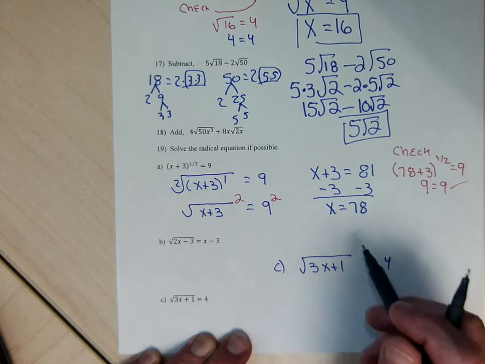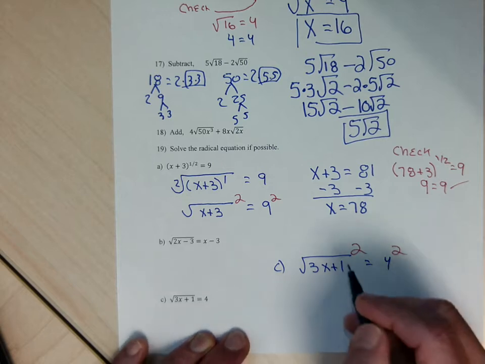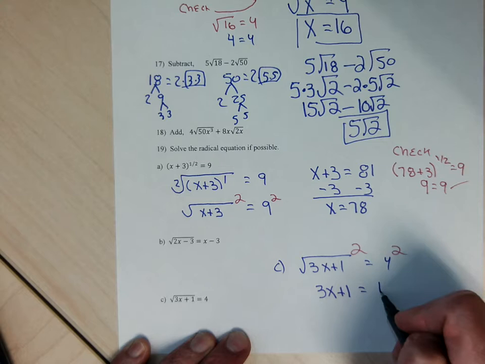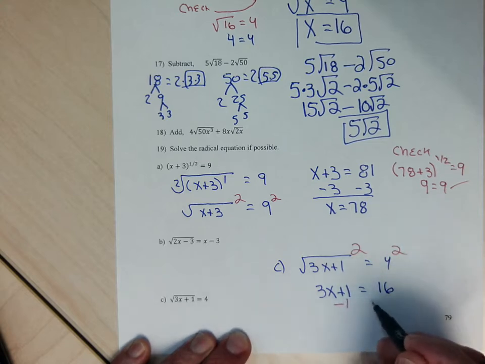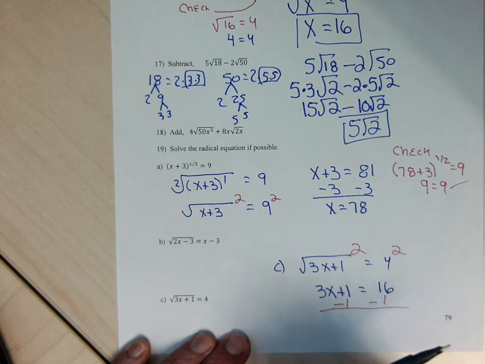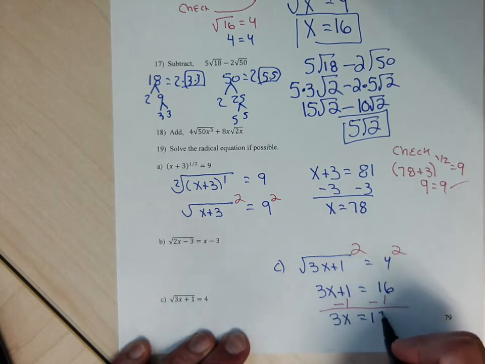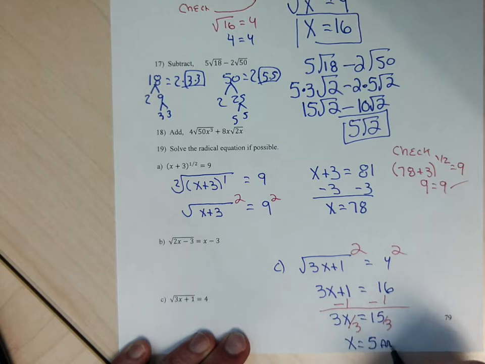For part C, I'm just going to square both sides. The left-hand side, when I square it, gives me 3x plus 1. The right-hand side gives me 16. I need to minus 1 and divide by 3. When I minus 1, I get 3x equals 15. And when I divide by 3, I get what I believe the answer is, which is x equals 5.